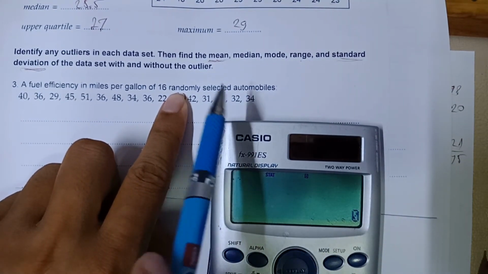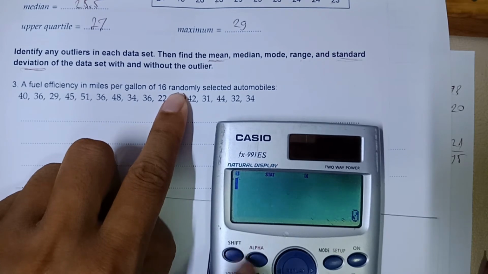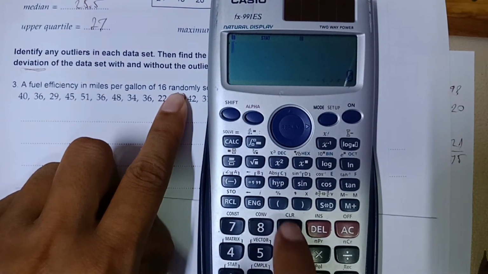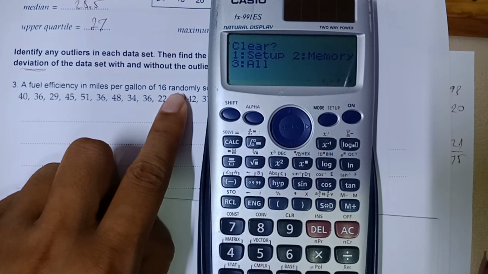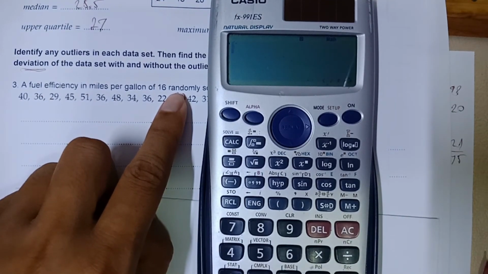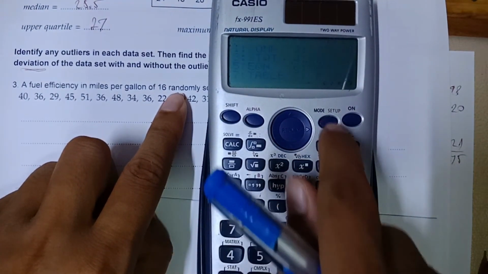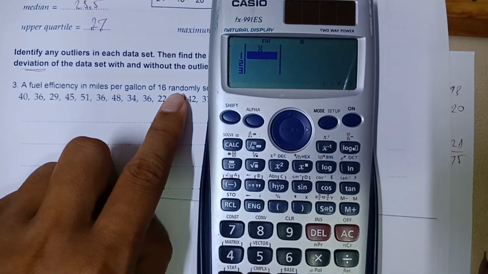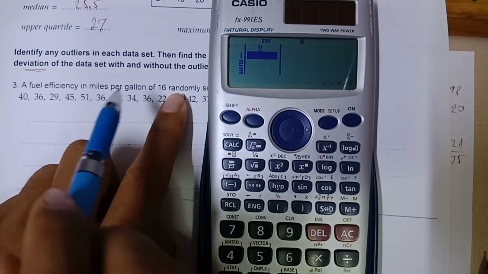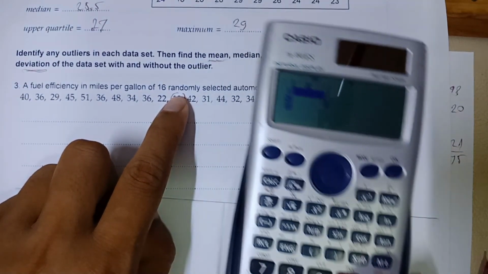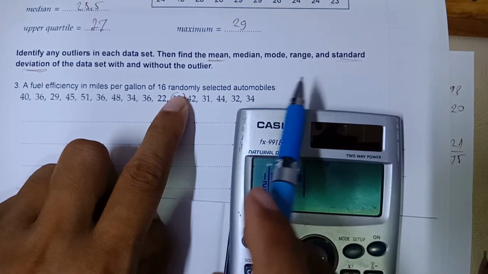So before you start the second time, you press shift, you press 9, and then you choose number 3, equal, AC. Now it's all set. Mode, number 3, stat, number 1-var, and then you insert every data value, everything except number 13, and then you repeat the same process to get the standard deviation and the mean.